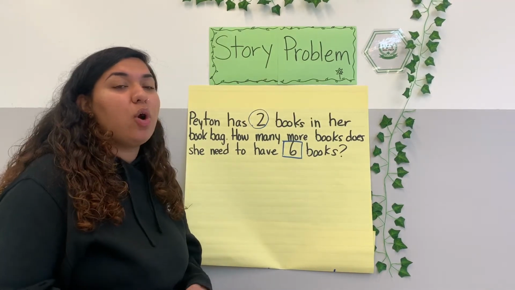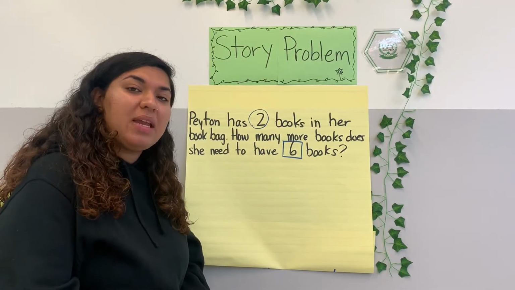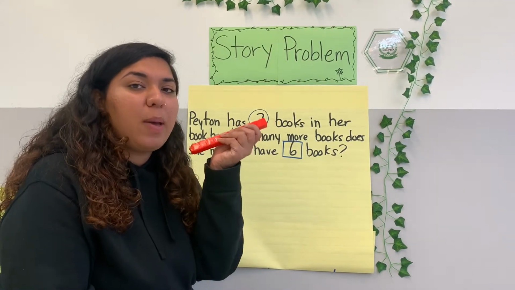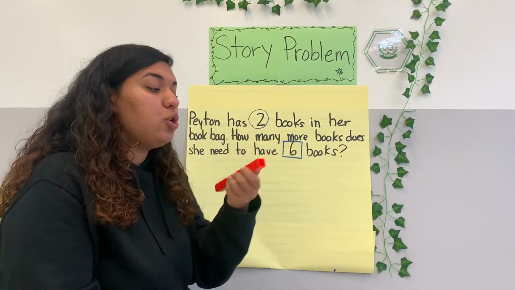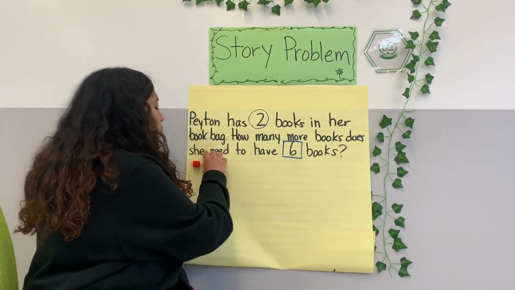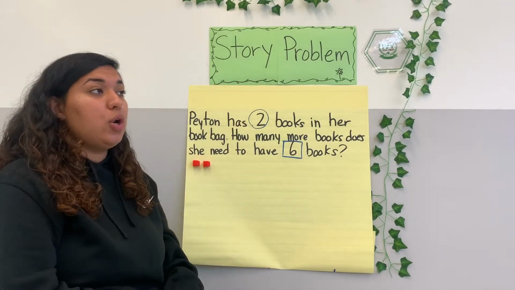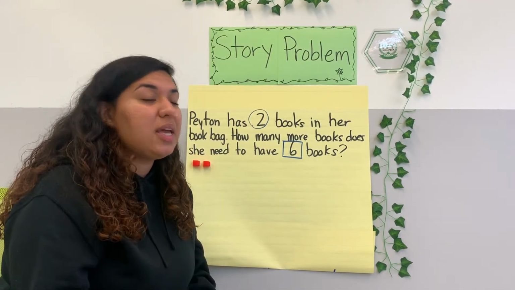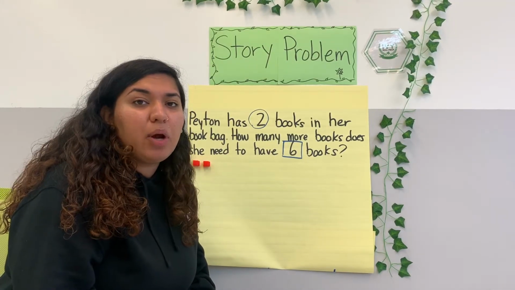Let's start with what we already know. How many books does Peyton have? 2, good. How many cubes do I put on the paper? 2, count with me. 1, 2, excellent. Now we want to know what number are we trying to get to?